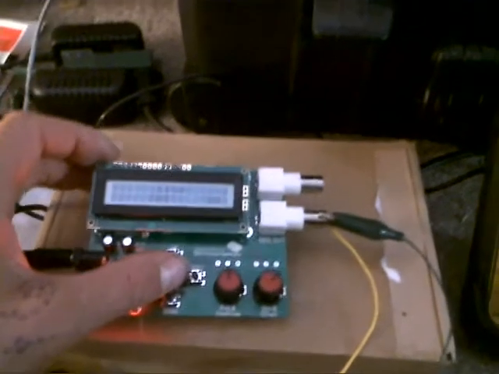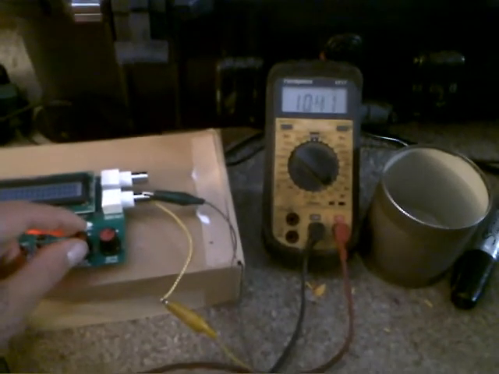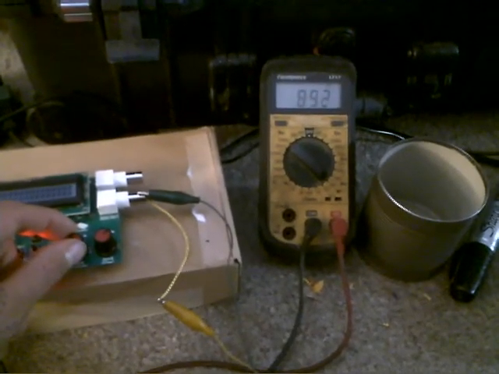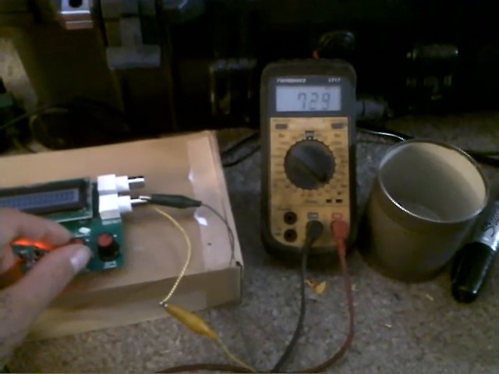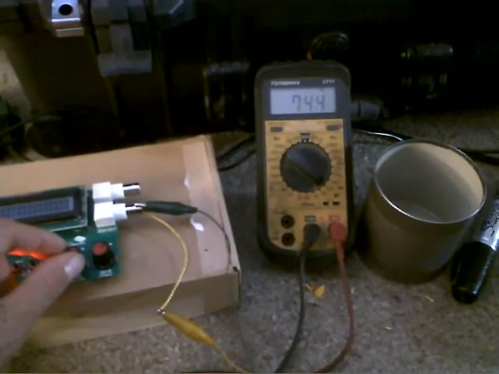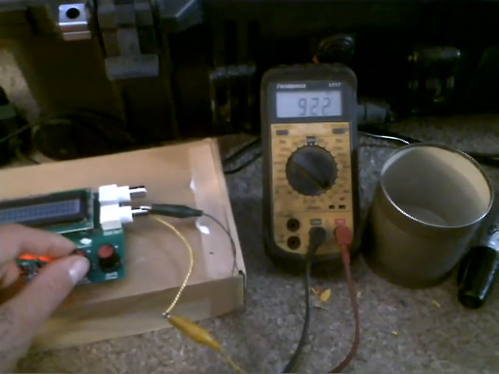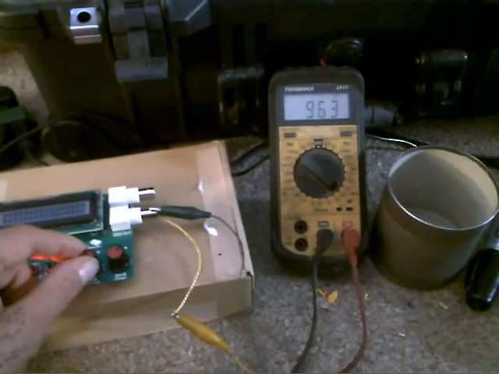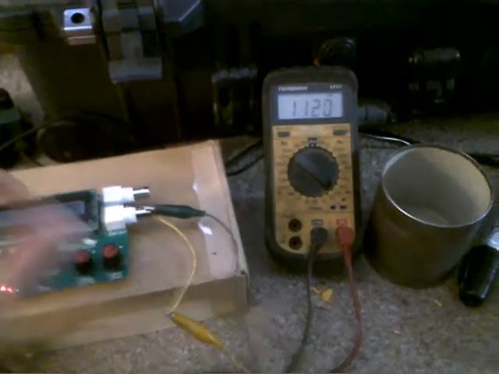I turn it on. Okay. And now we can see the adjustment of the voltage as I turn it down a little bit, and turn it up until we can feel the vibration in the earlobes. Ooh, there we go.